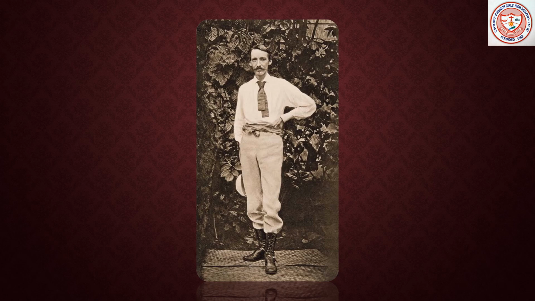A celebrity in his lifetime, Stevenson's critical reputation has fluctuated since his death, though today his works are held in general acclaim. He is currently ranked as the 26th most translated author in the world.